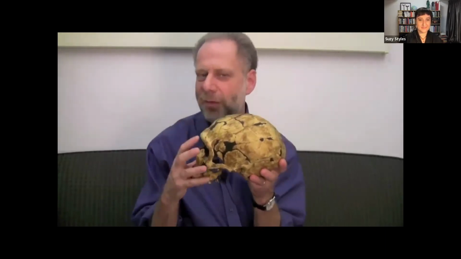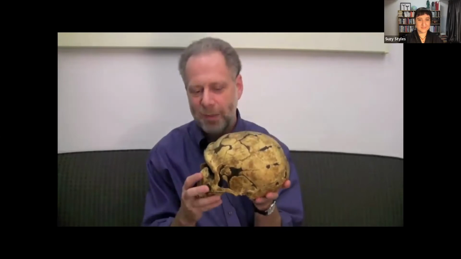And the face is also stuck forward really far relative to the brain case. A very simple way of explaining that is that if you were to stick your finger up your eyeball, through your eyeball into your head, your finger would, if it went through the eyeball, go into the frontal lobe of your brain.